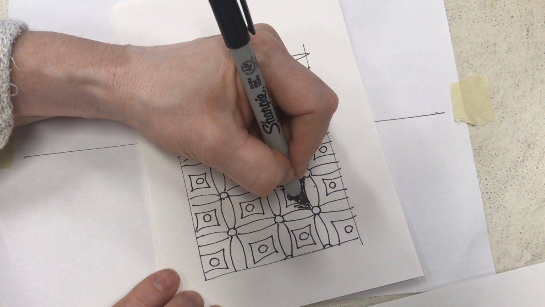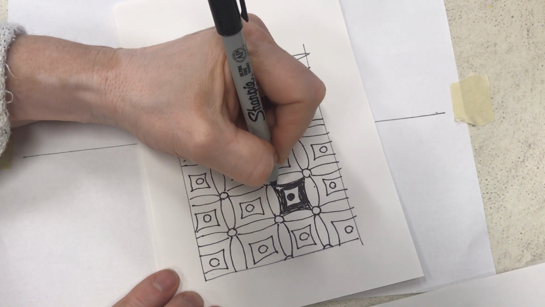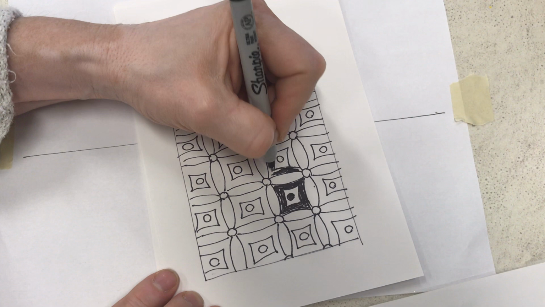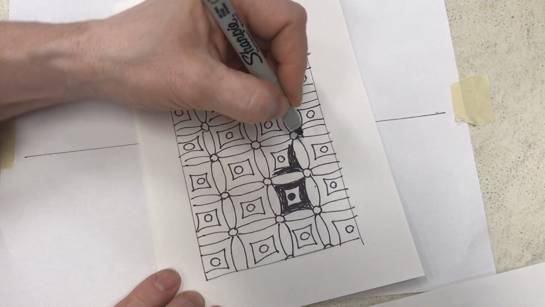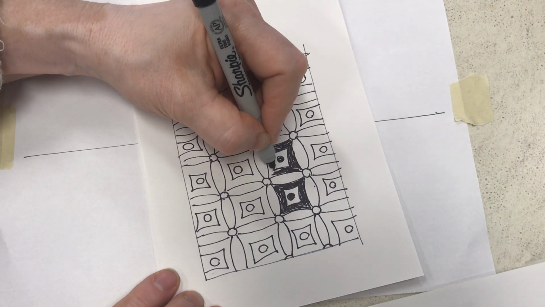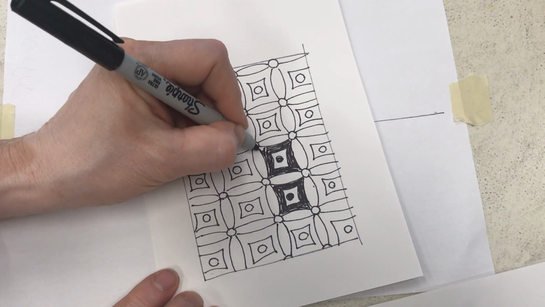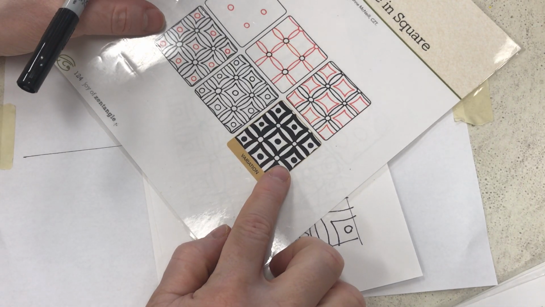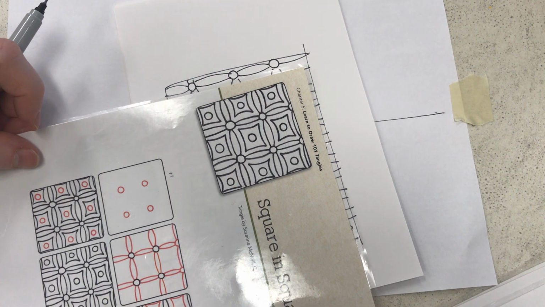When you do that for all of them, you get a design that's every other one. It'll look something like this. It's a variation, or if you don't want to color it in, it'll look something like that. Squares in a Square.